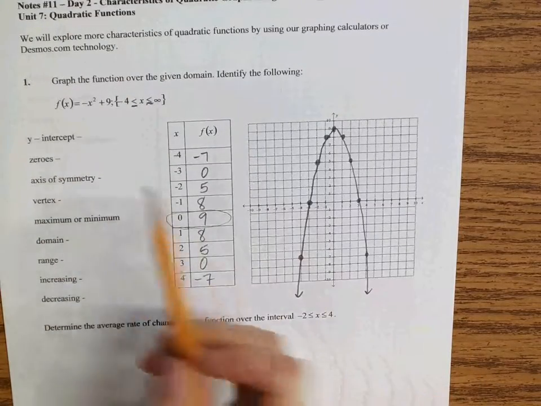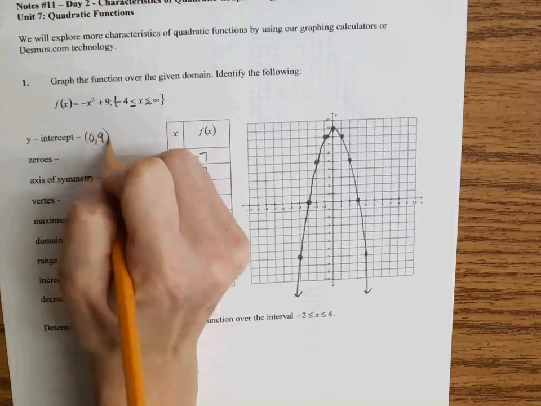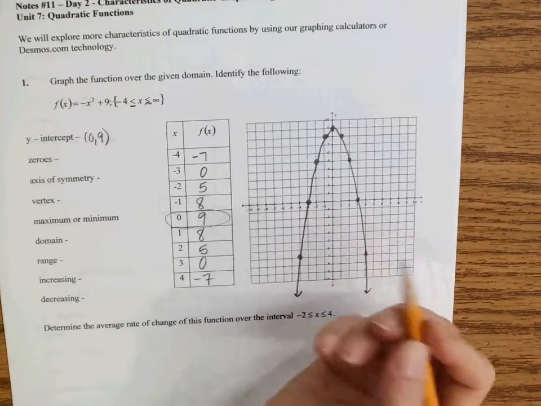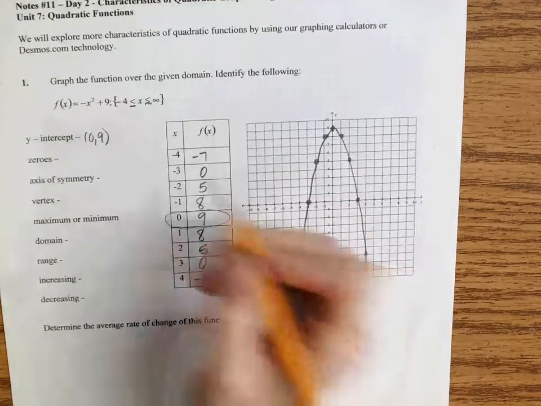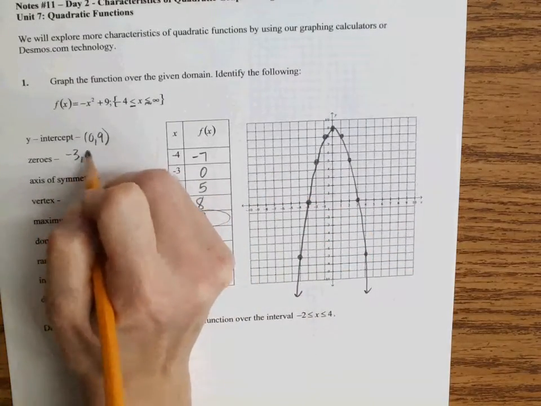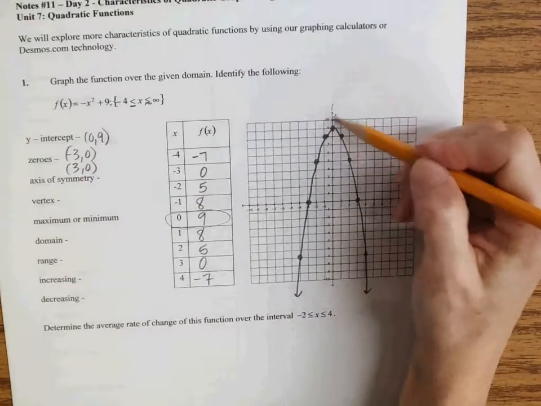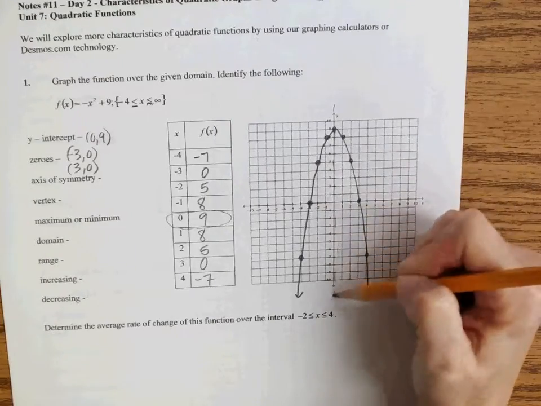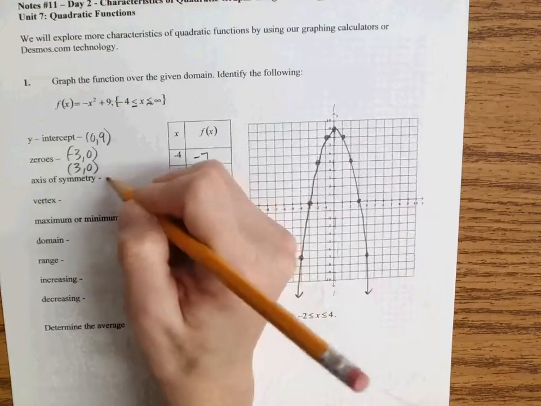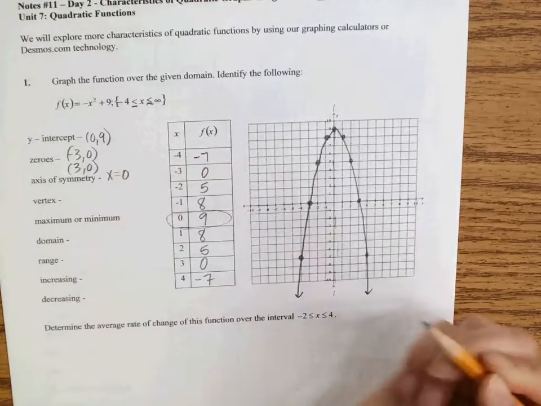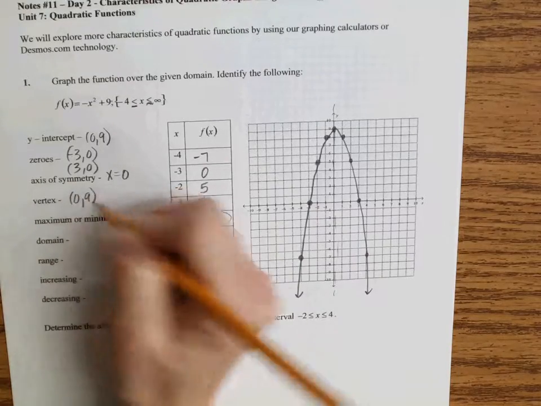Okay, our y-intercept, in this case, is 0, 9. The zeros where they intersect the x-axis, we can look at the graph or the table, it's negative 3, 0, and 3, 0. Axis of symmetry, remember, right here, this is where the parabola reflects itself, and we always read it where along the x-axis, so it's x equals 0. The vertex, also known as our turnaround point, is 0, 9.